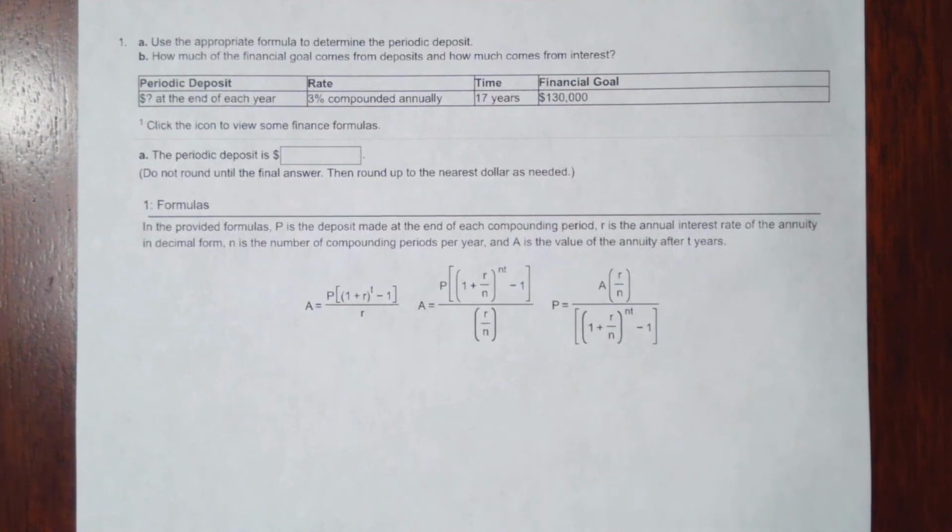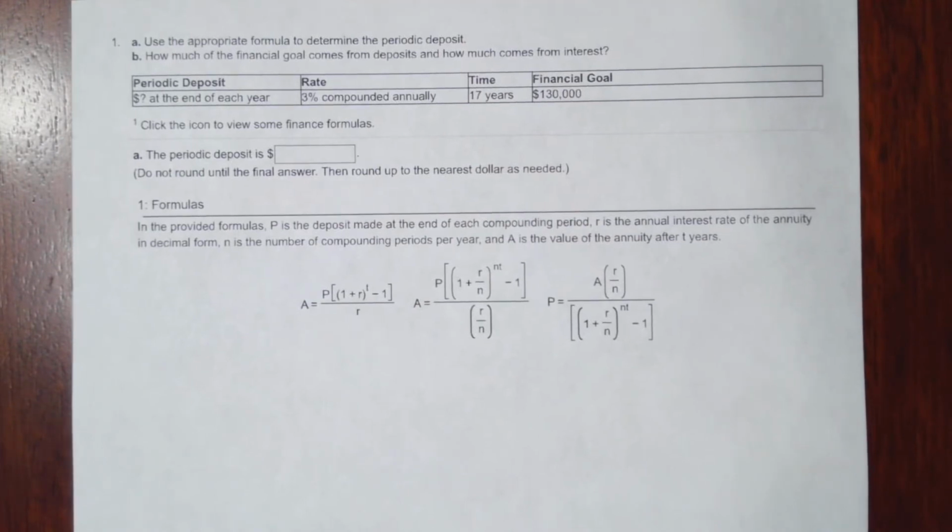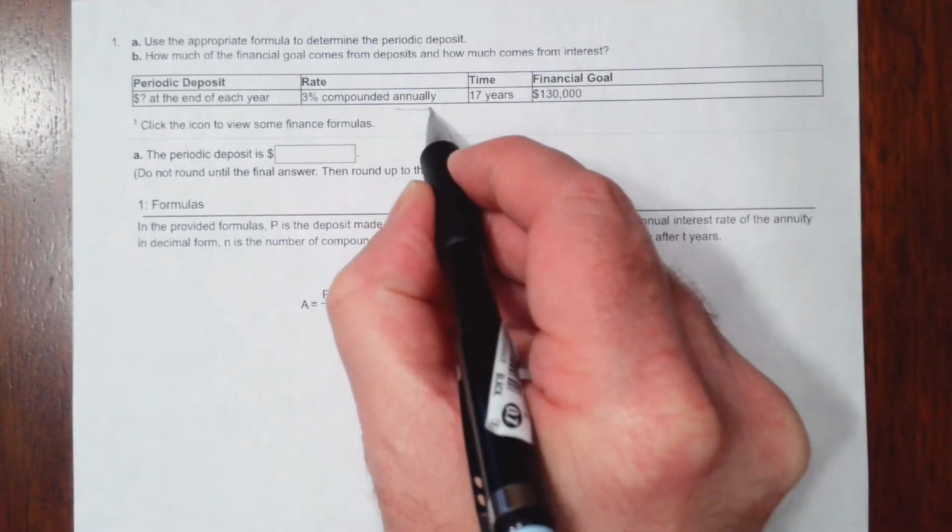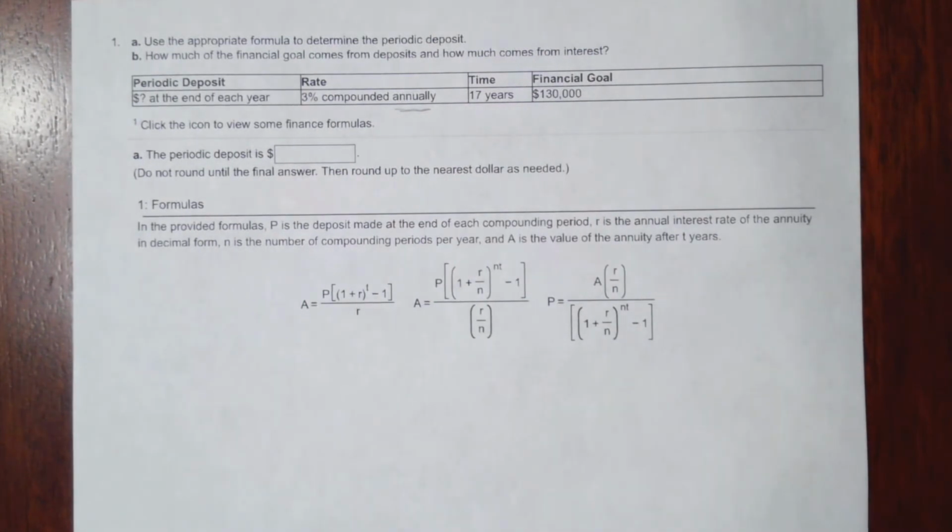Alright, in this video we're going to be answering this question here. It says use the appropriate formula to determine the periodic deposit. So the fact that it's a periodic deposit, and this is how we invest money, we tend to do it periodically. Normally monthly, you can see here it's going to be annually or per year. And we're supposed to find the periodic deposit.